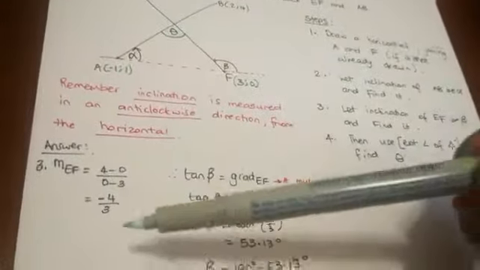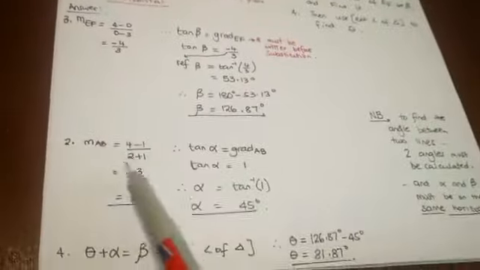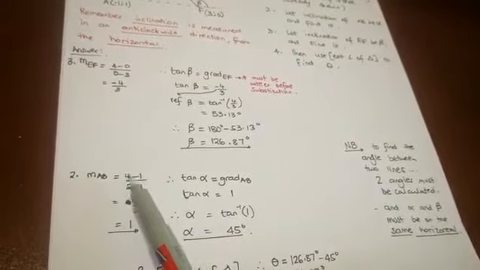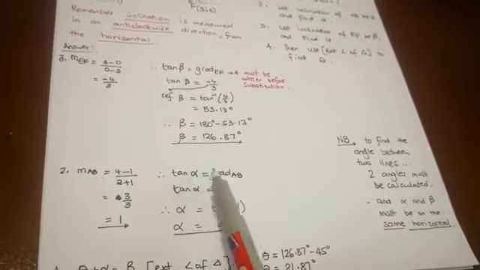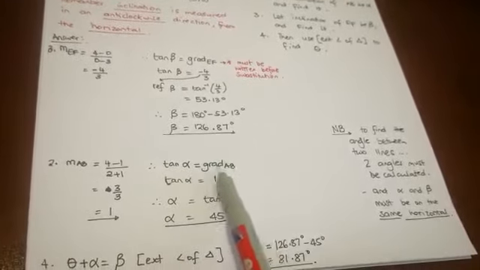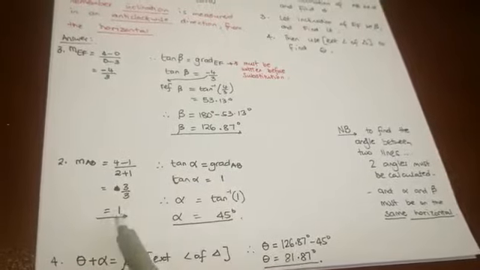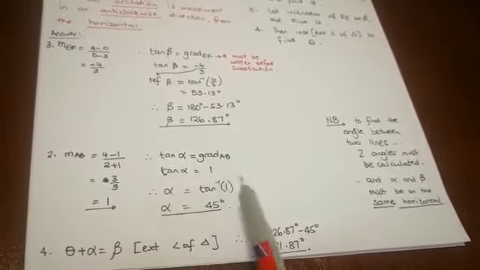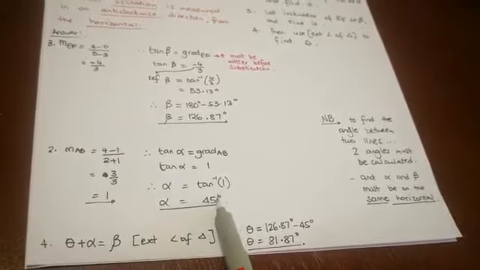Okay, my calculations. Let's start with AB. Remember we said tan alpha, the inclination of AB, is going to be given by the gradient of AB. So the gradient of AB, which I calculated here, is then going to give me alpha. So alpha is going to be 45 degrees.